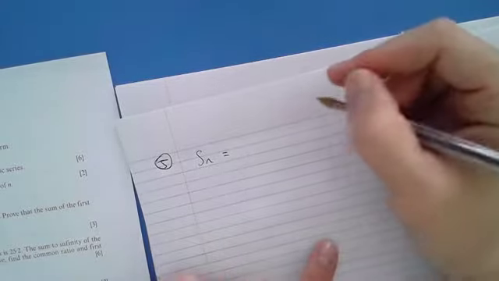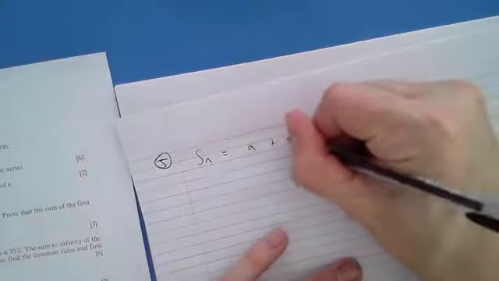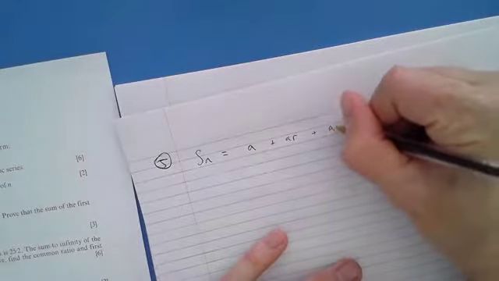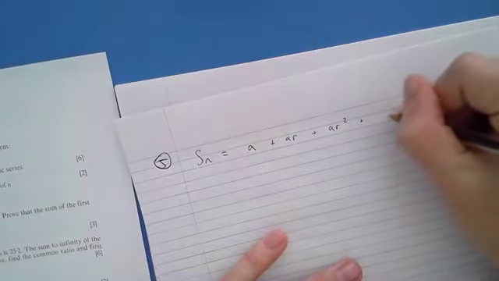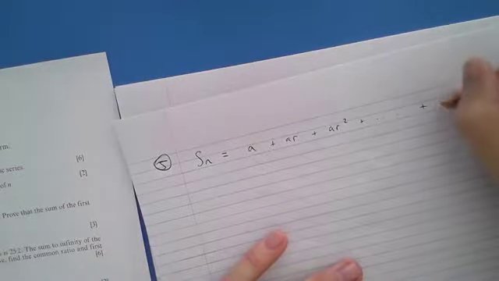So the first term of a geometric series is a. Rather than adding a common difference, like 4, 7, 10, 13, which is an arithmetic series going up in 3s every time, we multiply by 3, so it'd be something like 4, 12, 36, 108. So my next term would be plus ar, my next term plus ar squared, plus ... plus what is the last term? Very good, ar to the n minus 1.